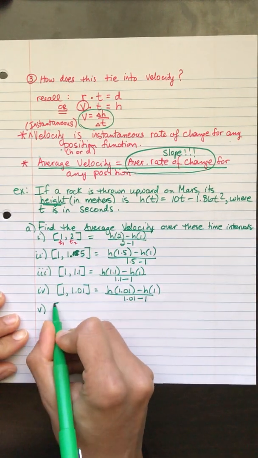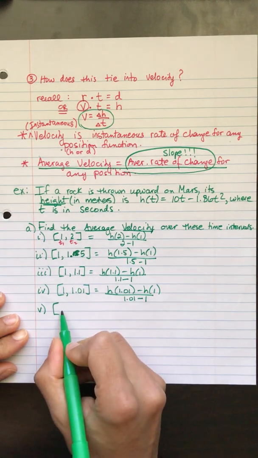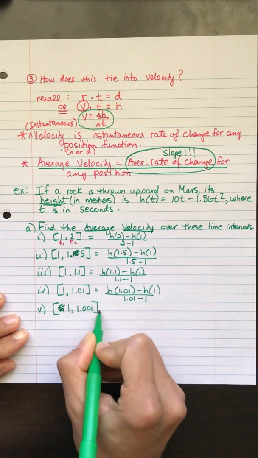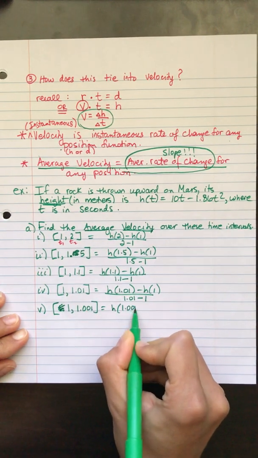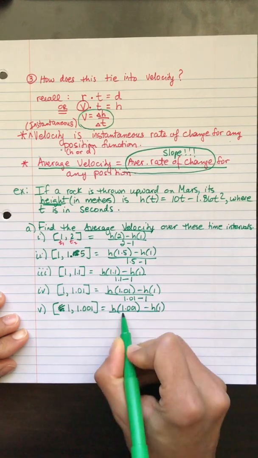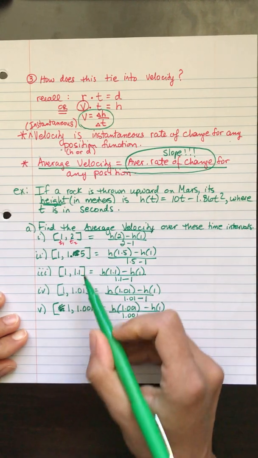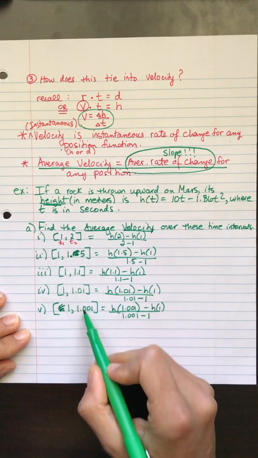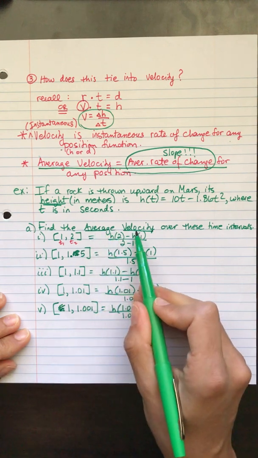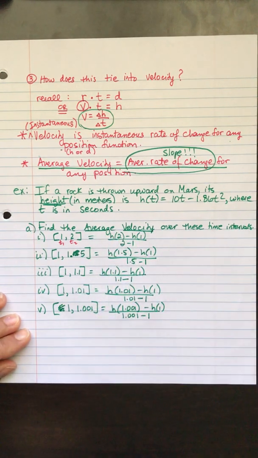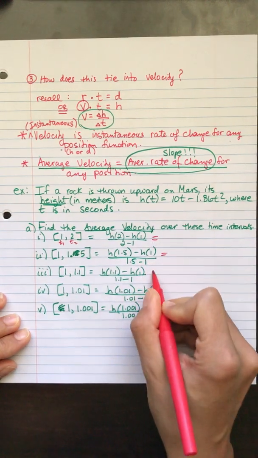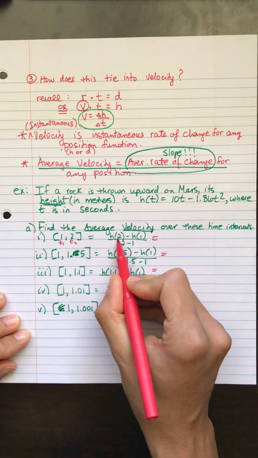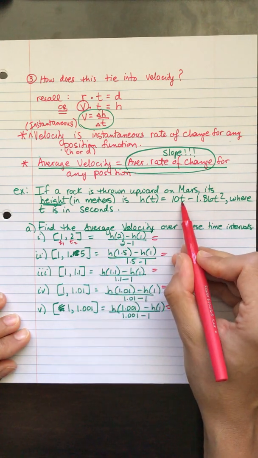And then the fifth one will be time interval 1 to 1.001, h of 1.001 minus h of 1 over 1.001 minus 1. So notice these time intervals are becoming smaller and smaller, because what are we trying to predict? After we do a few average velocities, we're probably going to use the answers to predict the instantaneous velocity. Okay, we're going to see a trend. So I already punched these in for you. So I did h of 2. That means I took a 2 and I plugged it into here and here.